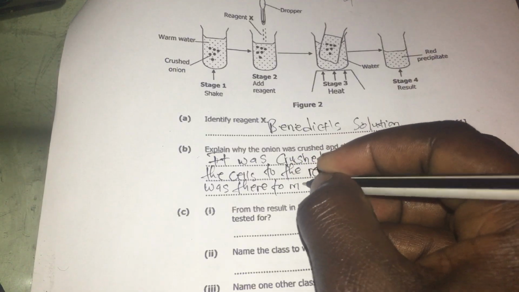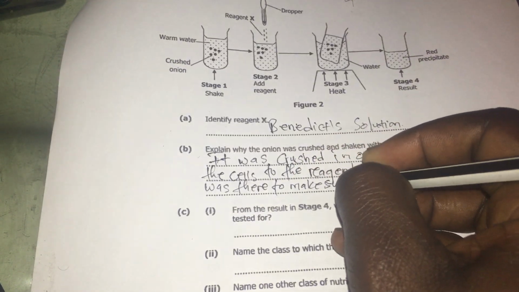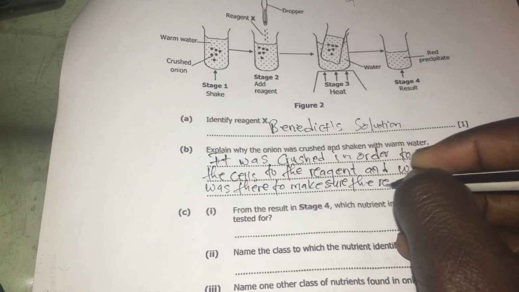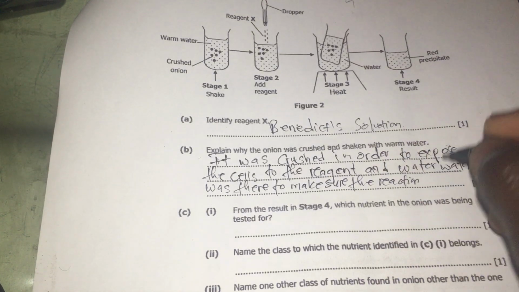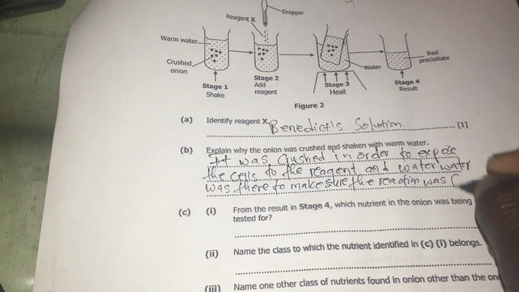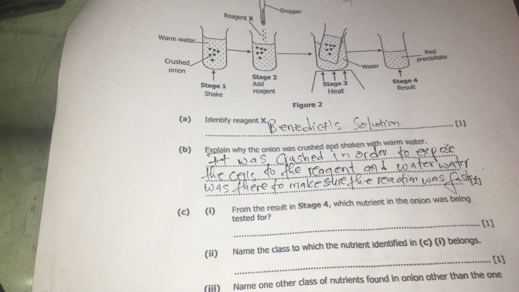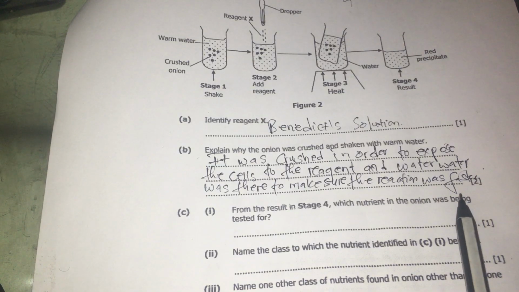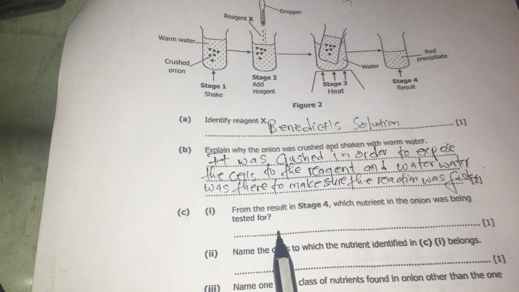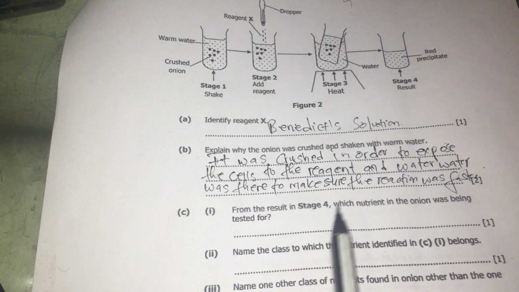And warm water was there to make sure the reaction was faster. So I hope we all know that if we had to use cold water, the chemical particles won't collide frequently, if we look at the chemical reactions there.